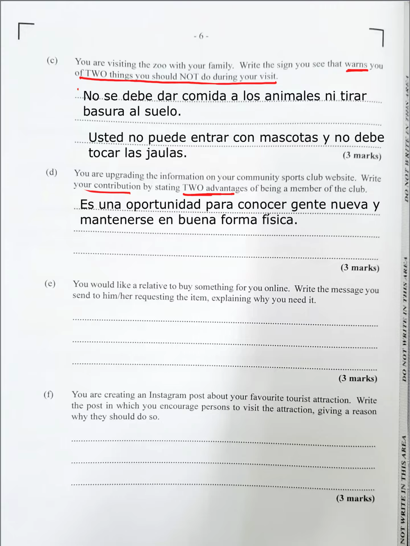Maybe you could say something that you could actually do in terms of being part of the club. Usted puede usar el gimnasio todos los días y participar en torneos gratis. Right? So you can use the gym every day and participate in free tournaments. Or if you want to say something like members, so los socios o los miembros tienen descuentos en la tienda, so they have discounts at the store y pueden aprender deportes nuevos, and they can learn new sports.